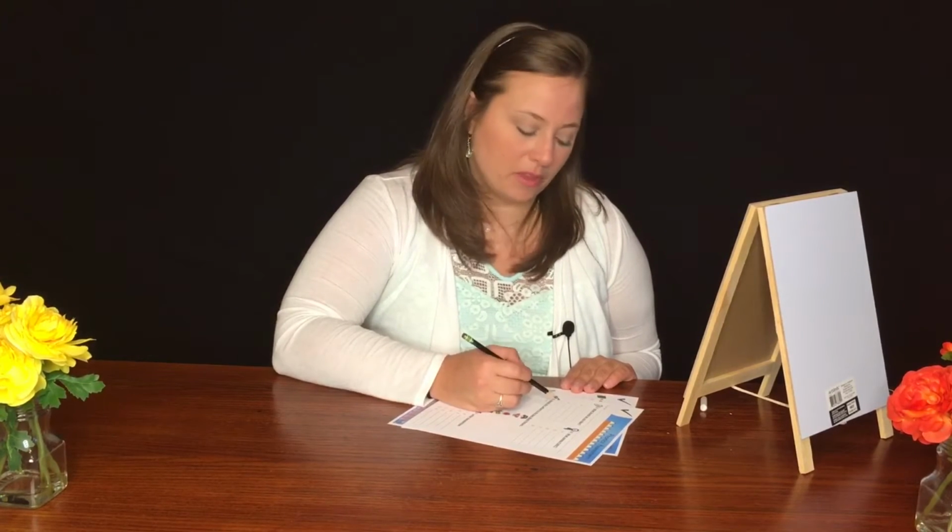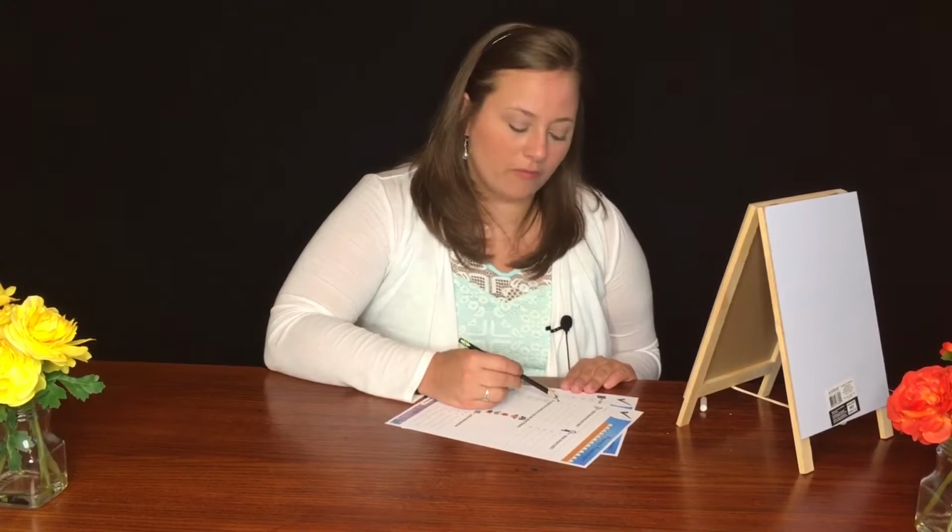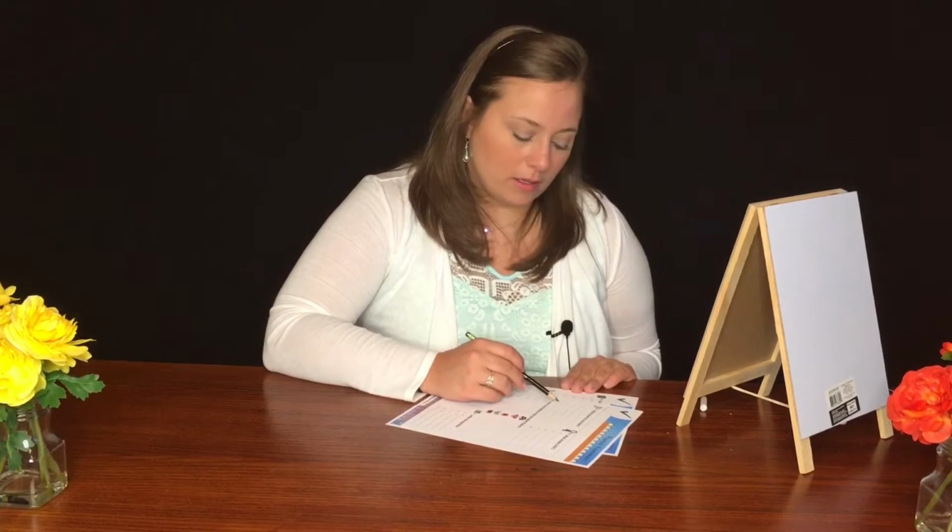Number 3. F. F. Write the letter that makes the sound F on the line next to number 3. Number 4. N. N. Write the letter that makes the sound N on the line next to number 4. Number 5. P. P. Write the letter that makes the sound P on the line next to number 5.